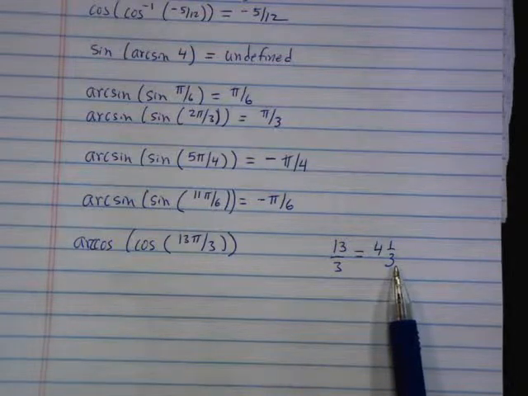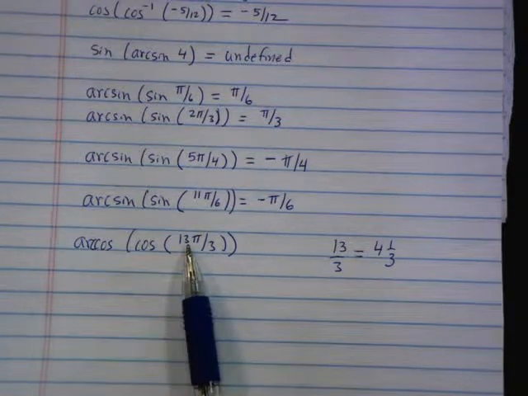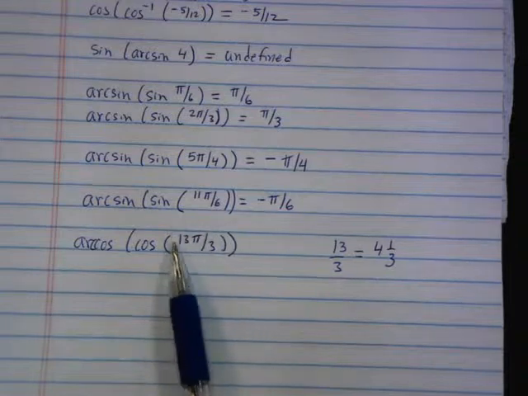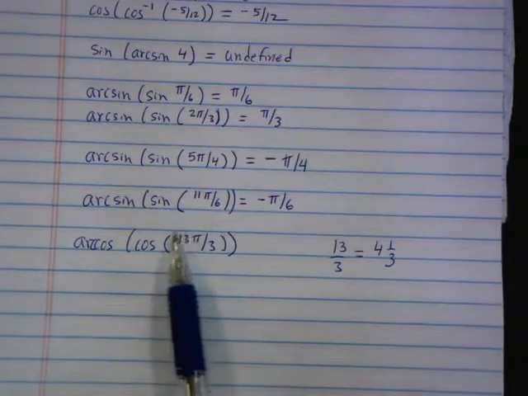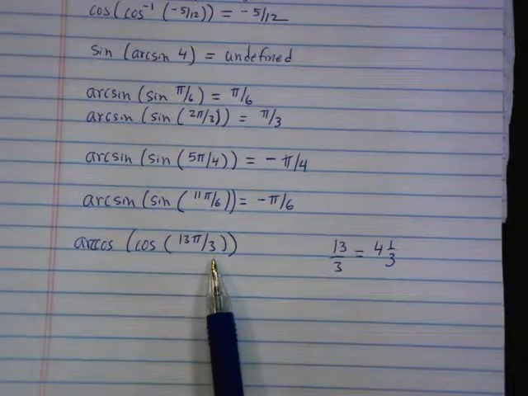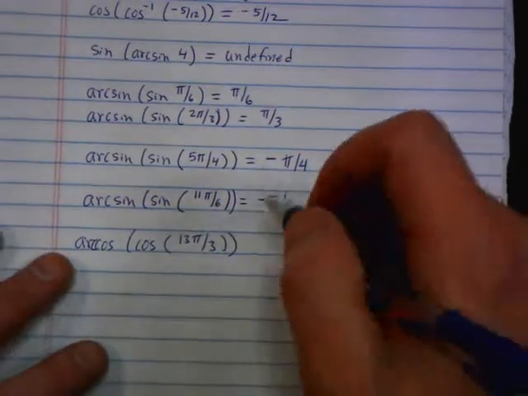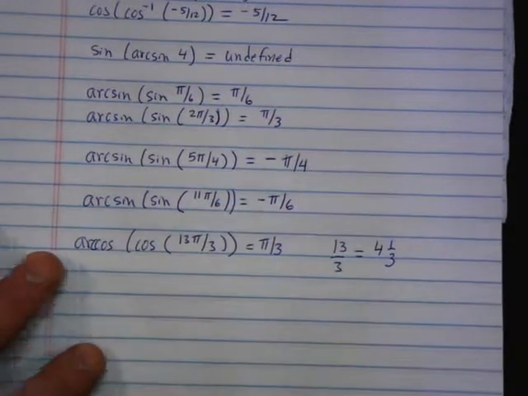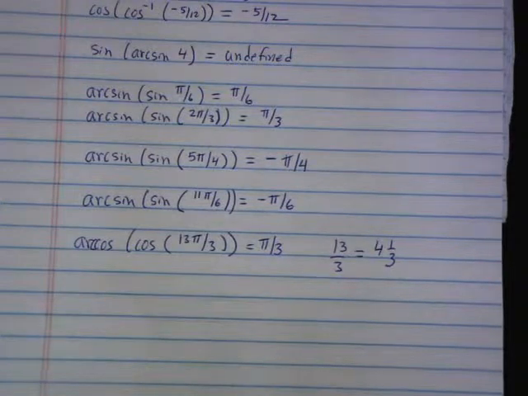All right. Since this is in quadrant number 1, we need the angle in quadrant number 1 which has this as a reference angle: pi over 3. The answer is pi over 3.